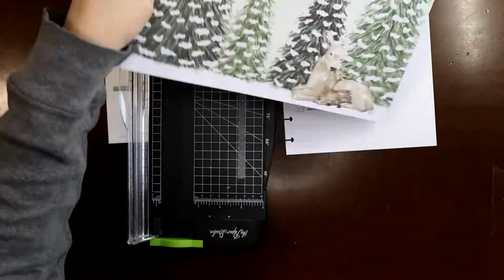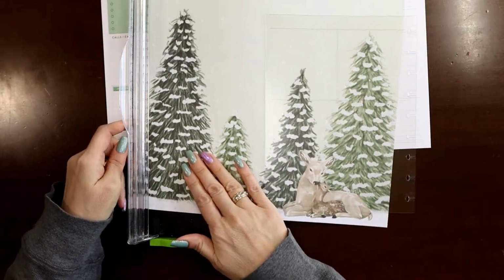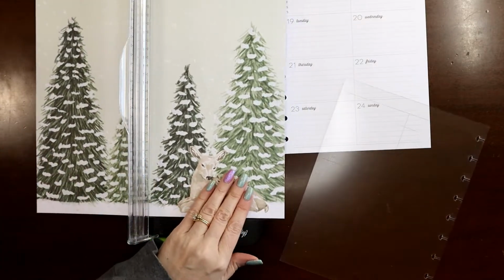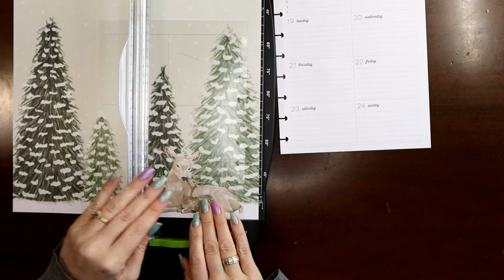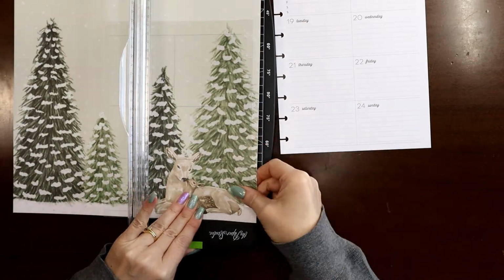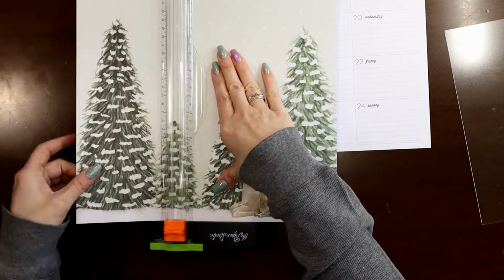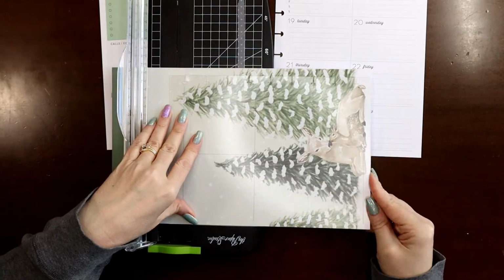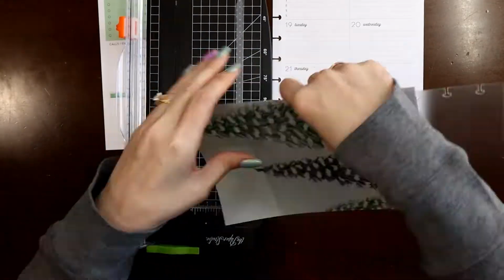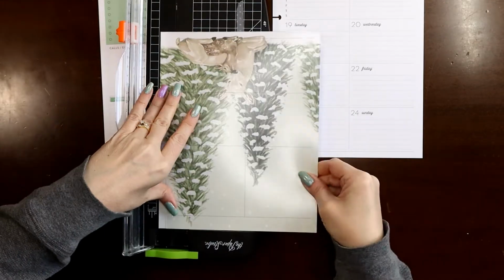And then I want to cut close to the mama deer's tail, but I don't want it to get punched. So if I cut it about there, it's going to come close to the punch, but not actually get punched. Save your scraps. That's gorgeous. That would make an amazing dashboard or bookmark if I were to laminate it.